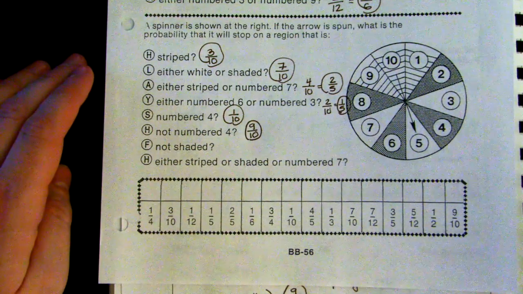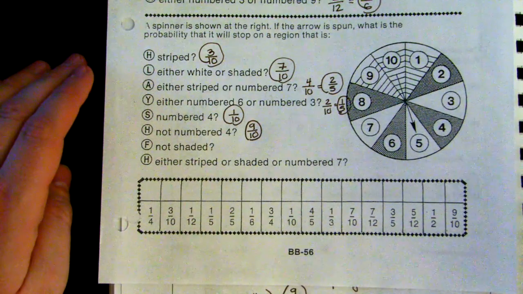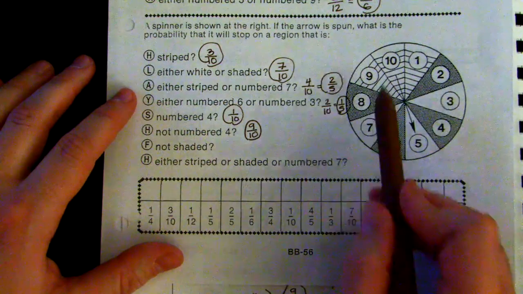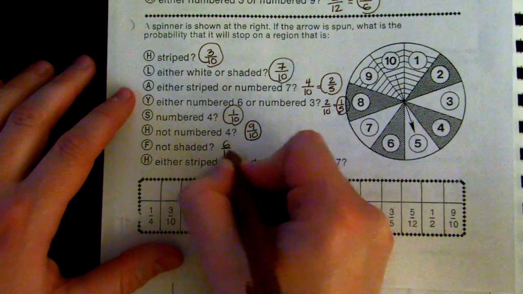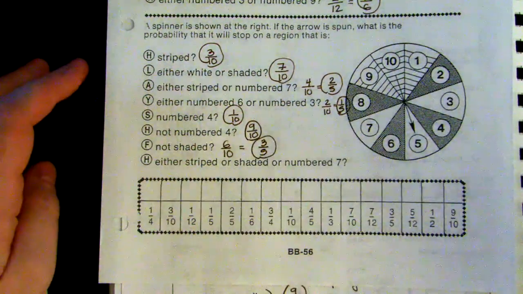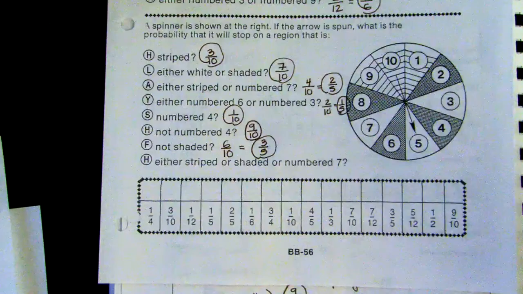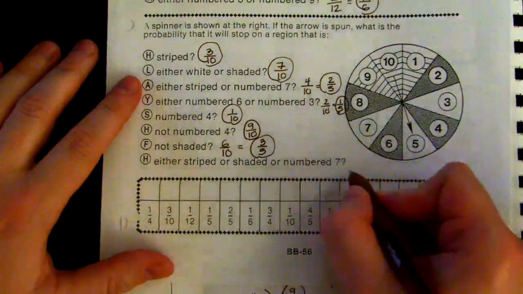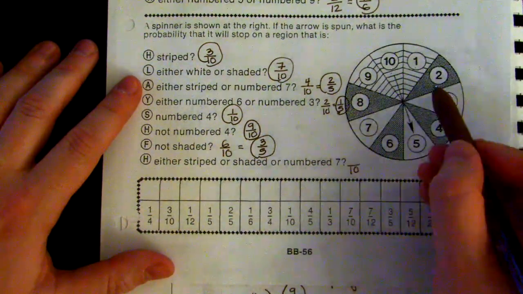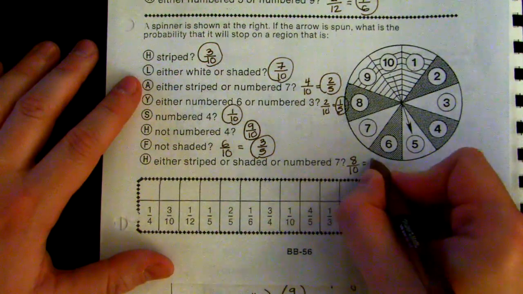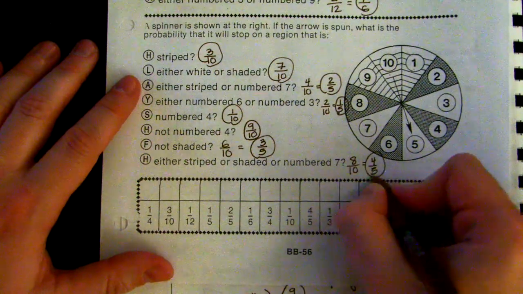How about F, not shaded? Let's see, I've got 4 that are shaded. That means 6. 1, 2, 3, 4, 5, 6 are not shaded. 6 out of 10. That's going to give me 3/5. Okay, last one, either striped or shaded or numbered 7. Okay. 1, 2, 3, 4, 5, 6, 7, 8. There are 8 spaces out of 10, and you're going to tell me 4/5.